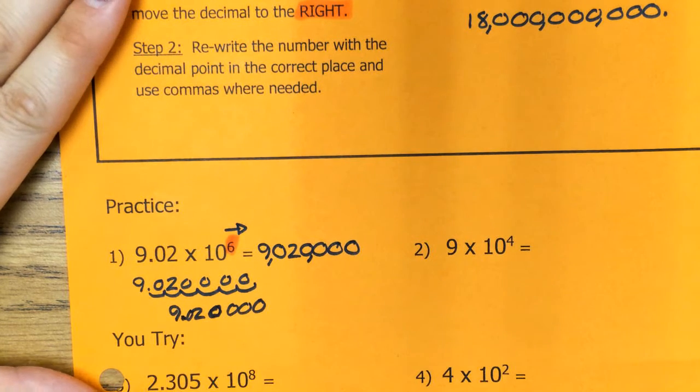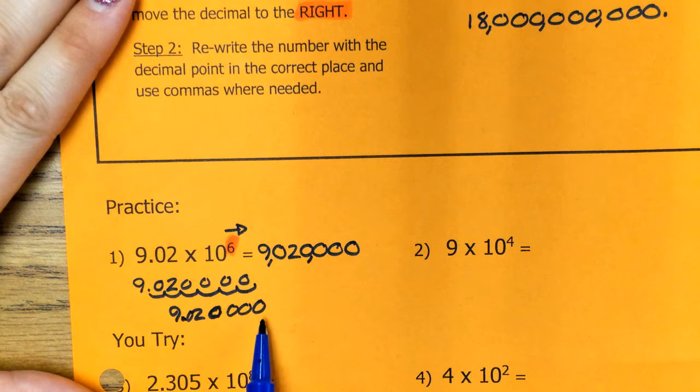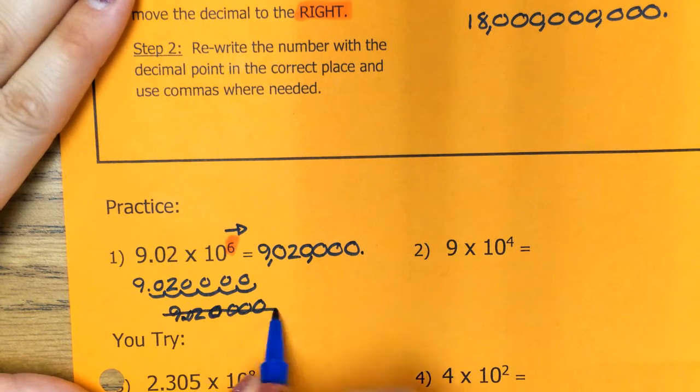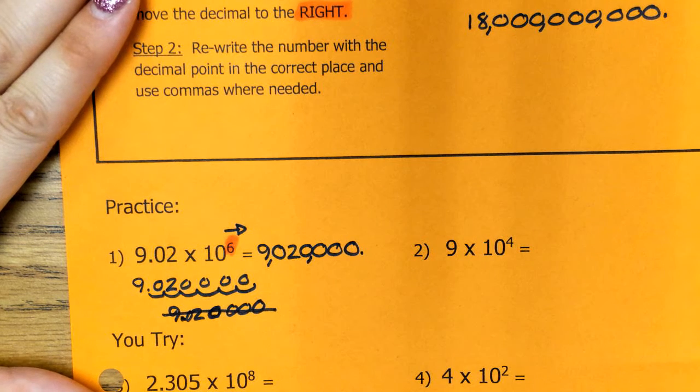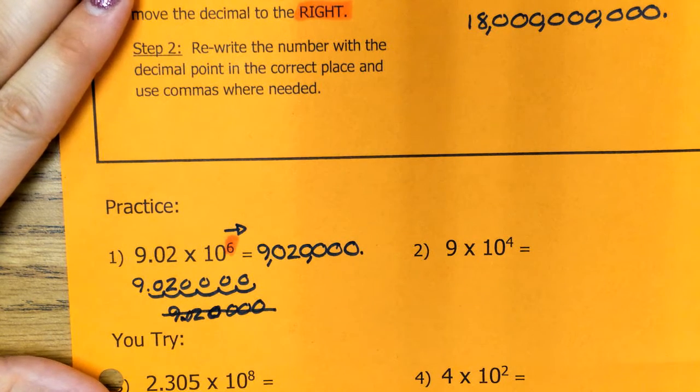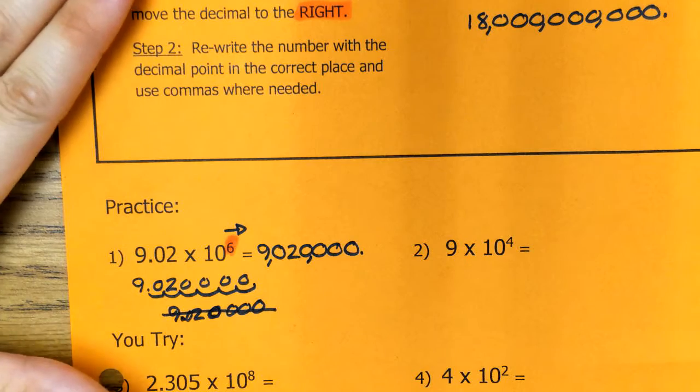And they still have the decimal here. And they say, well, I added my zeros, but you didn't actually move the decimal. Adding the zeros moves the decimal, so the decimal's all the way over there. The number can only have one decimal, so you have to rewrite it to not have that extra decimal. All right? Let's look at the next one.